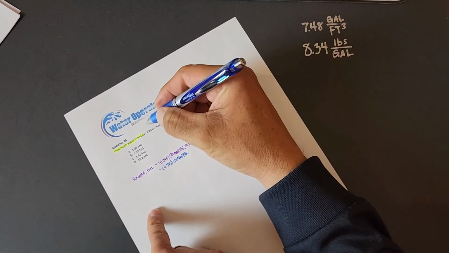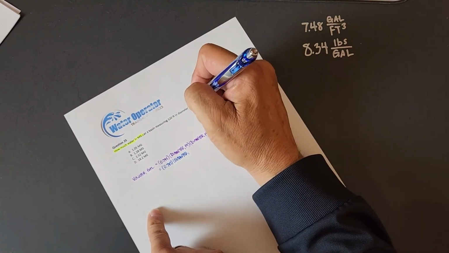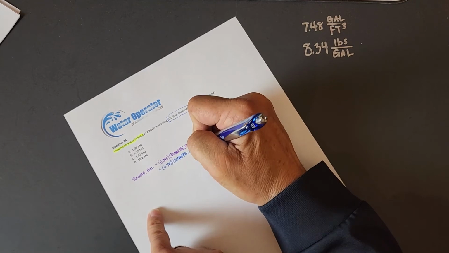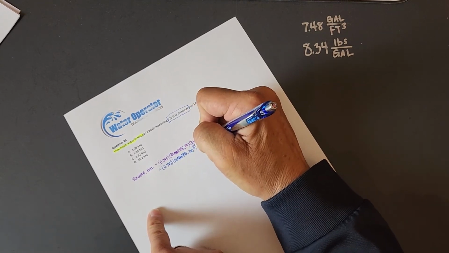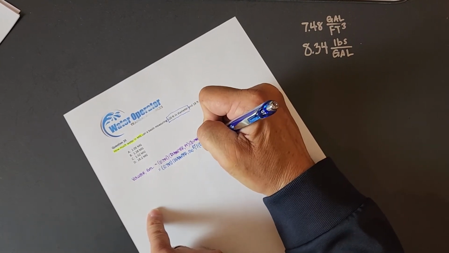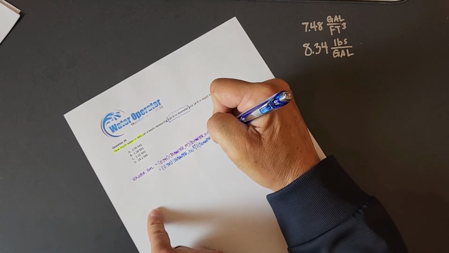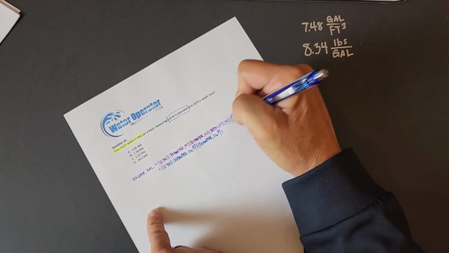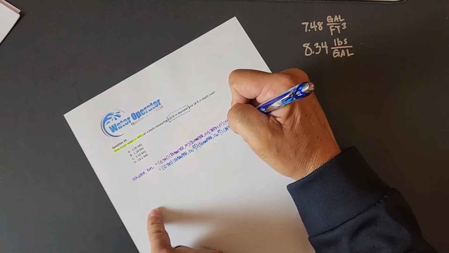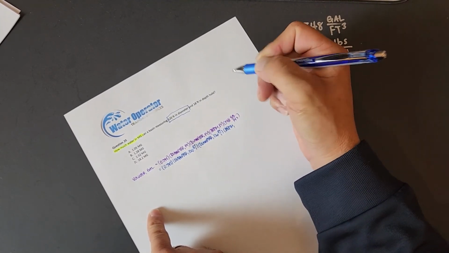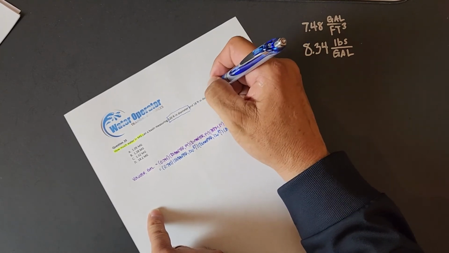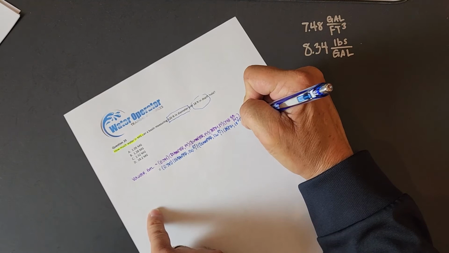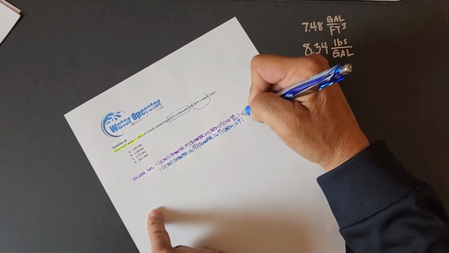The diameter is a basin measuring 120 feet in diameter. 120 feet over 1. The depth, 18 feet in depth. 18 feet over 1.